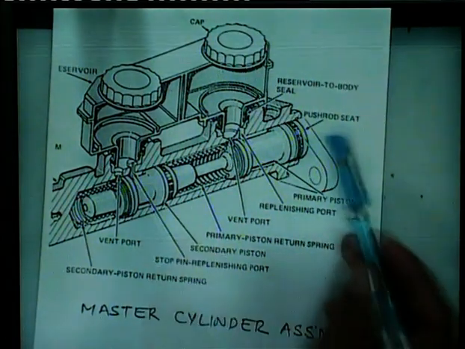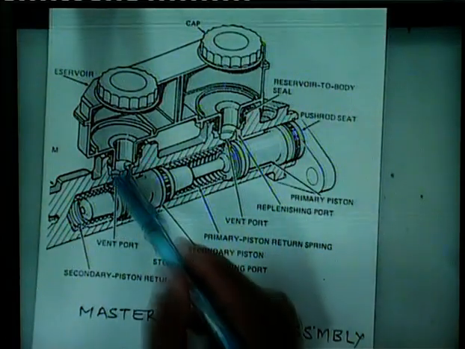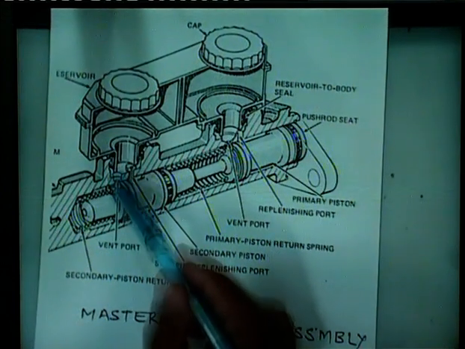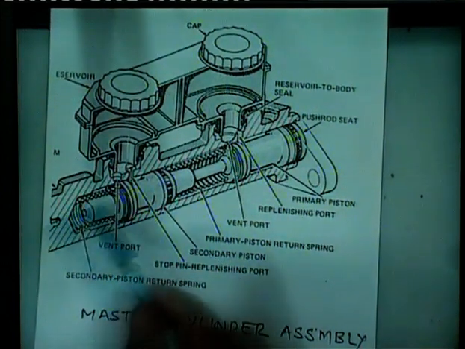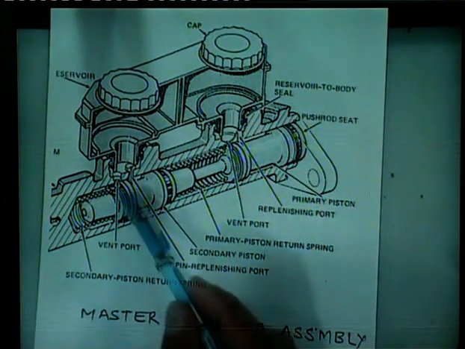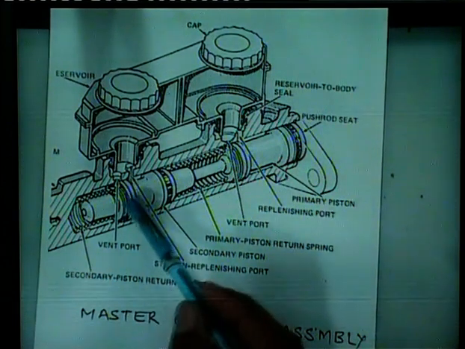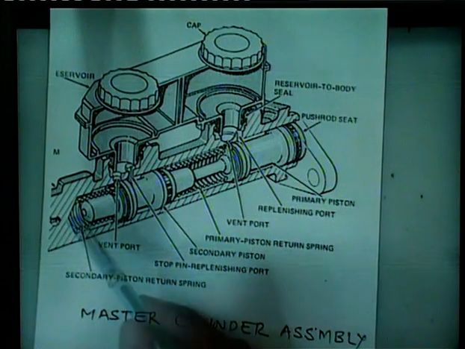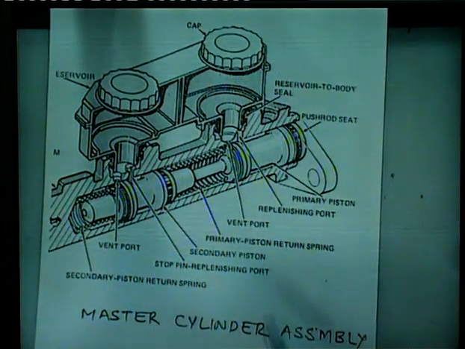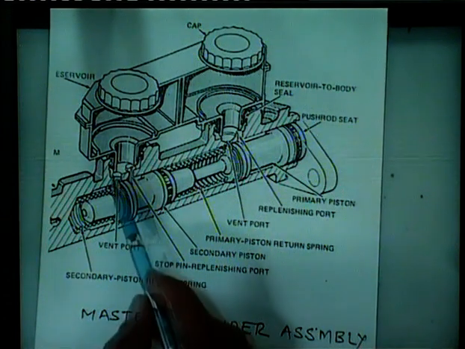When the brake pedal is pushed down, it closes the vent port and compresses the liquid in front of it, and when the piston moves in this direction, there is a replenishing port which is here. This is a replenishing port and this is a vent port.